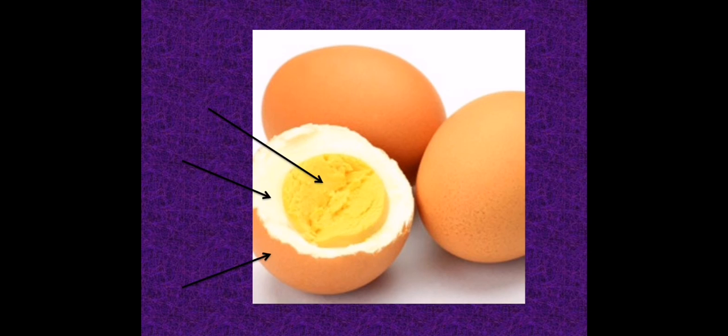Okay, this is a boiled egg. What can you say about the arrowheads? The eggshell is like the crust of our earth. The egg white is like the mantle of our earth. Egg yellow is like core of our earth. Am I correct? So next time when you're eating a boiled egg, try this activity.